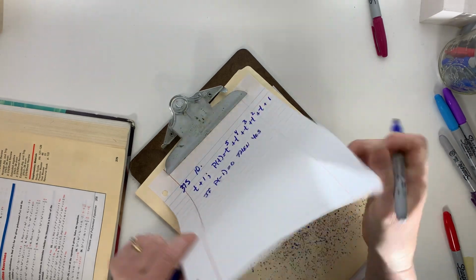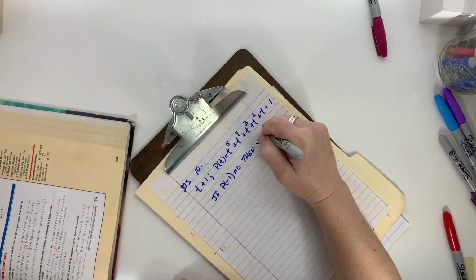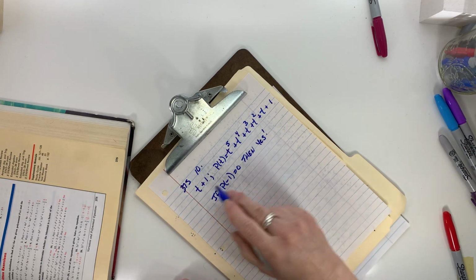There's something under my paper causing me a problem. Okay. I wrote this out every time.